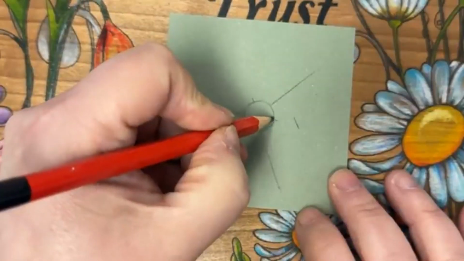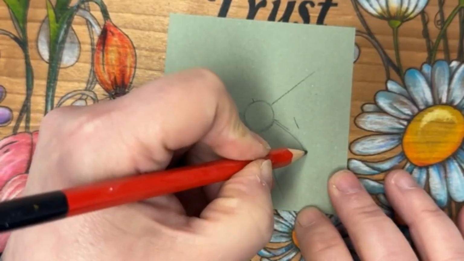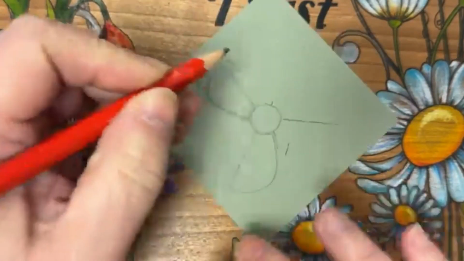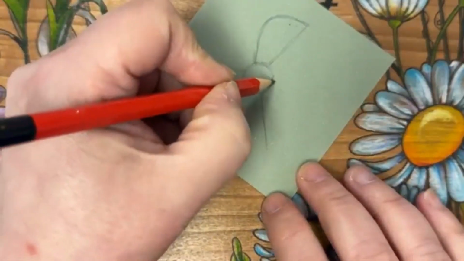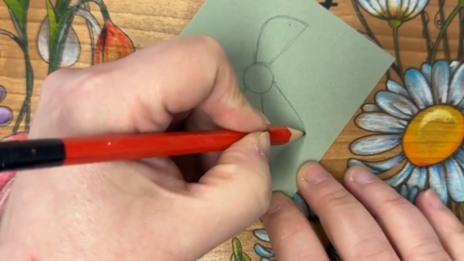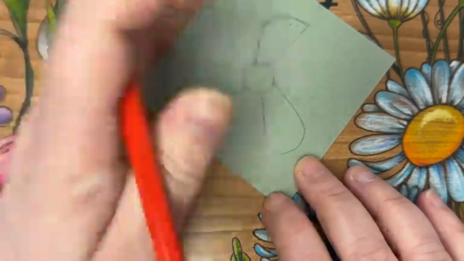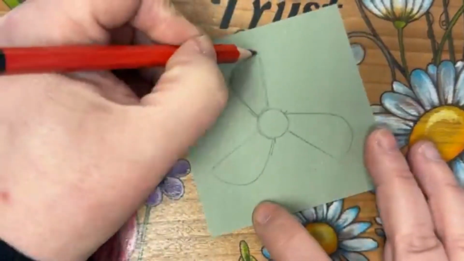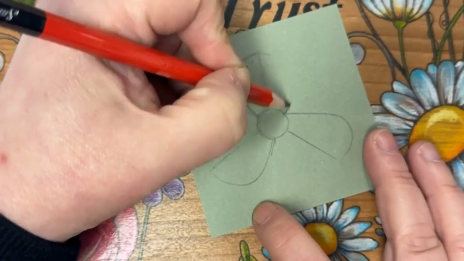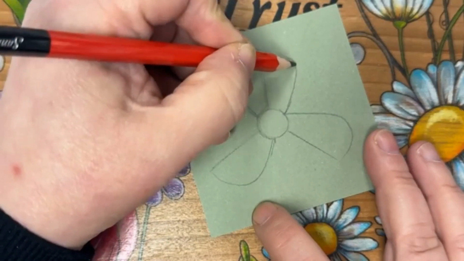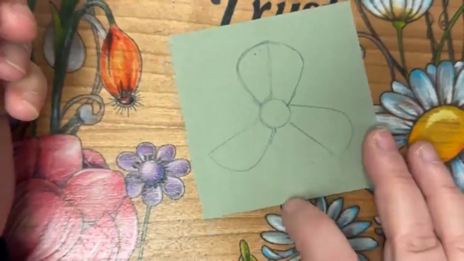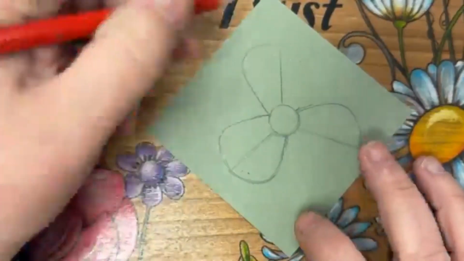So I'm going to do the same on all of them. Now, back in. I'm going to do the same on the other side as well in a minute. So if you want to start the other way around, that's fine. So let's have a look that way. You've got it a little bit triangular in shape.